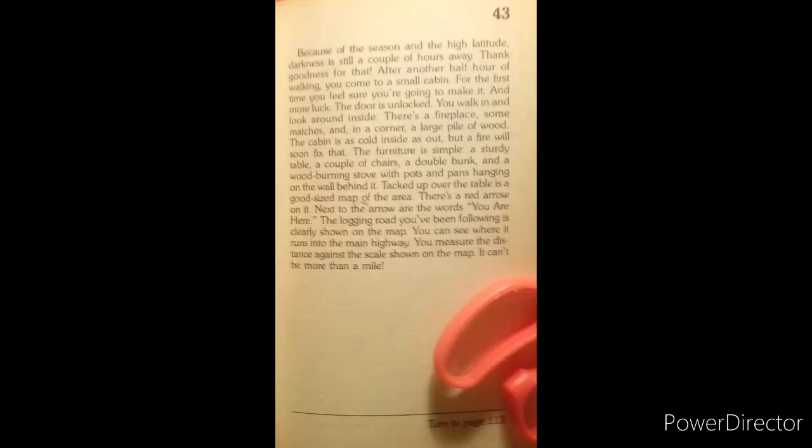Because of the season and the high latitude, darkness is a couple of hours away. Thank goodness for that. After half an hour of walking, you come to a small cabin. For the first time, you feel sure you're going to make it, and more luck, the door is unlocked.